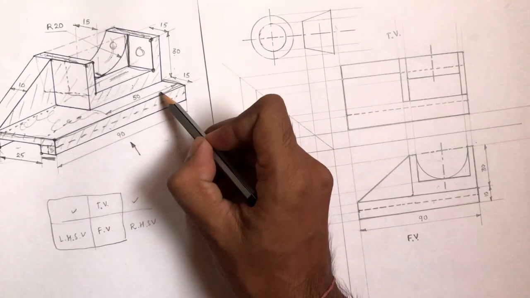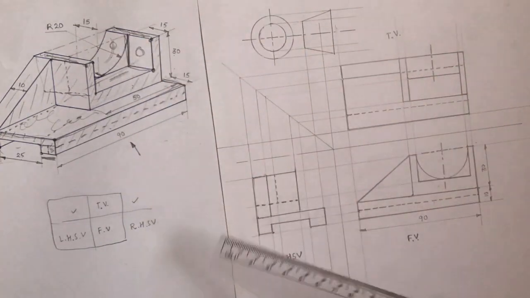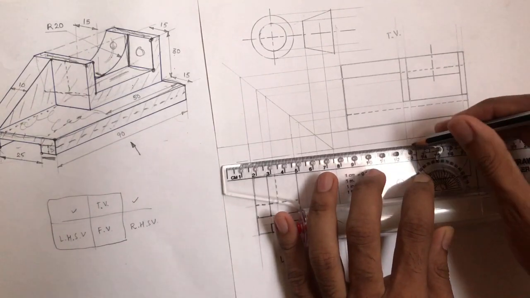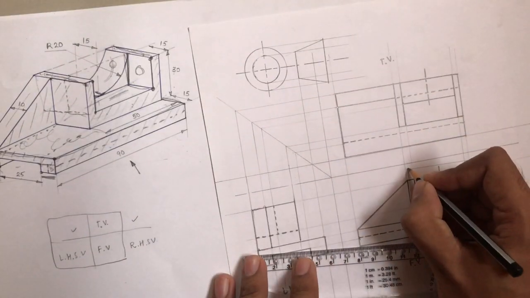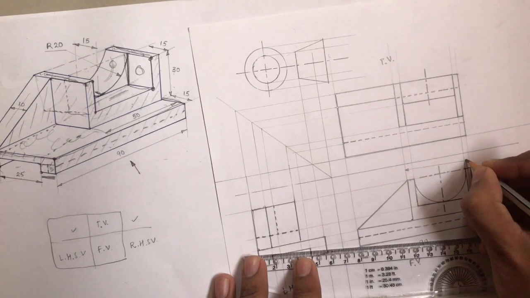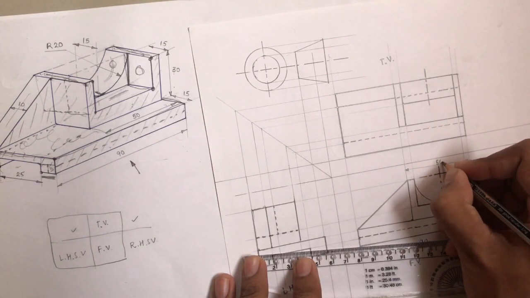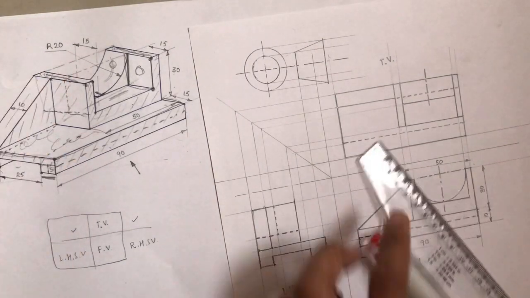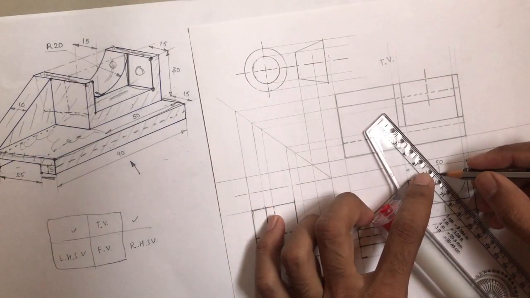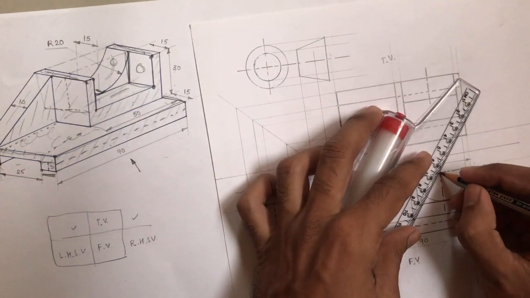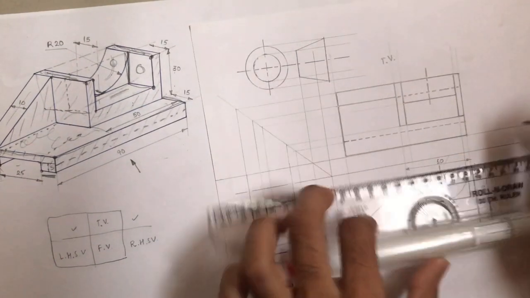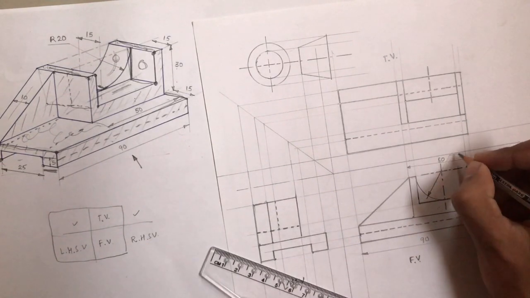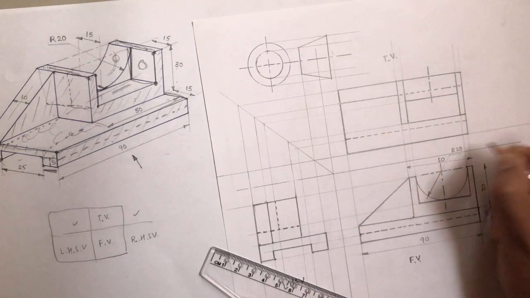Now this one is the 50, so we can see it over here. This 25, yes, radius R20 is also visible. So this one represents the radius 20.